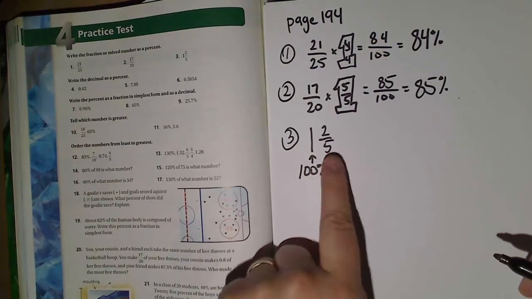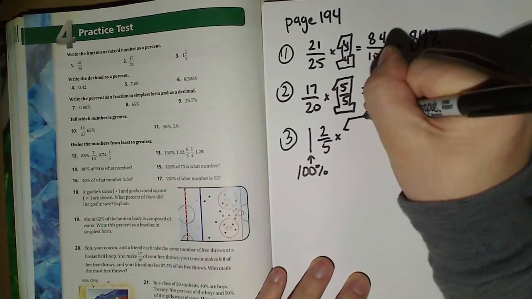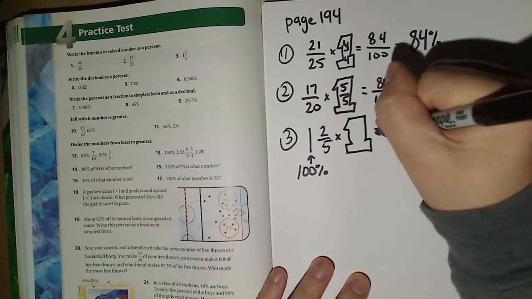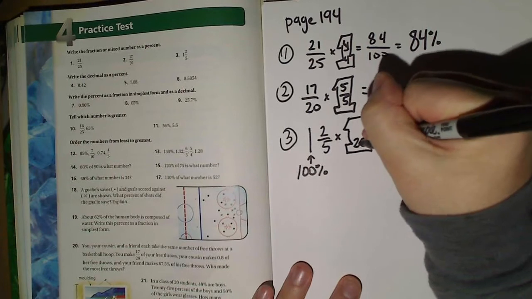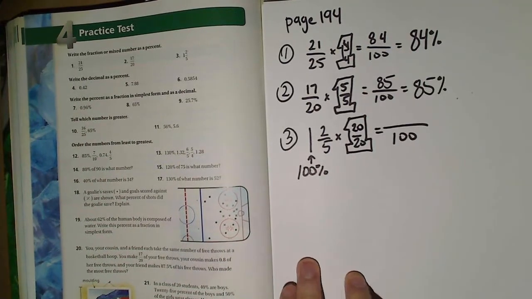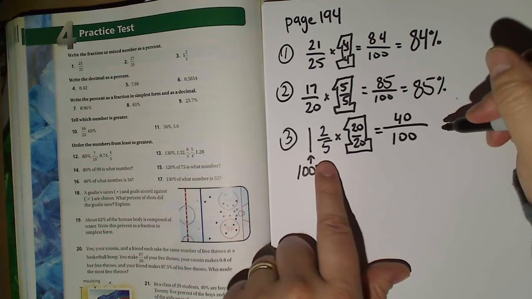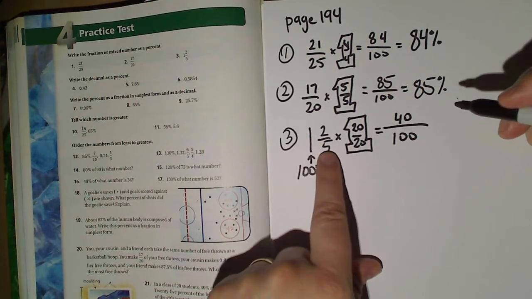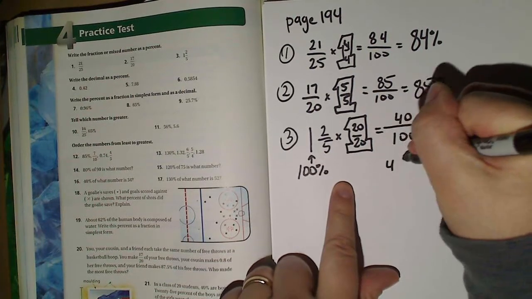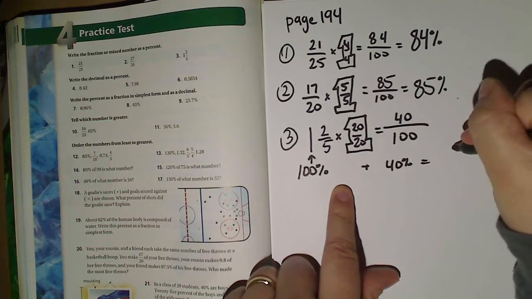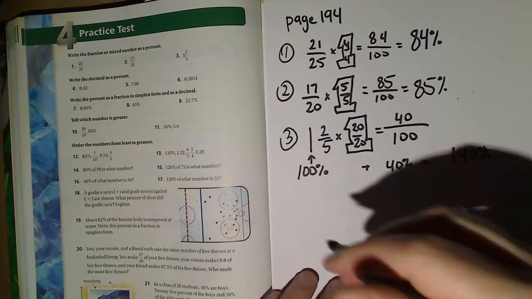So if that's 100%, let me just figure out what 2/5 would be. So I'm going to multiply it by a form of 1, and it's going to be something out of 100. So 5 times 20 would be 100. So my form of 1 is 20 over 20. 2 times 20 is 40. So that means that 2/5 is 40%. Guys, you might have memorized that, so you might know that already. So we have 100% plus 40%. That's going to equal 140%. That's number 3.